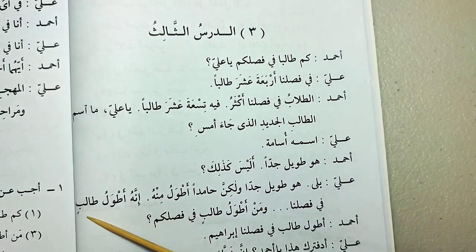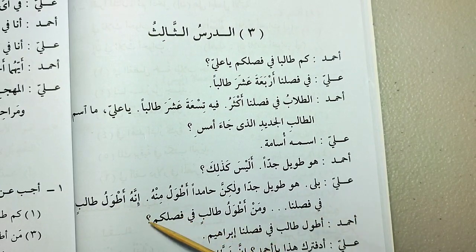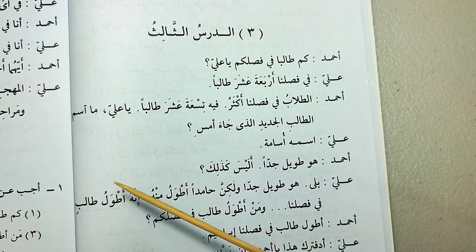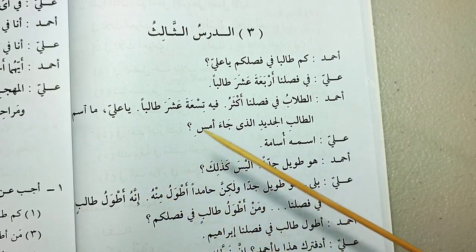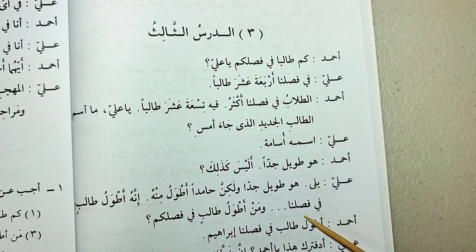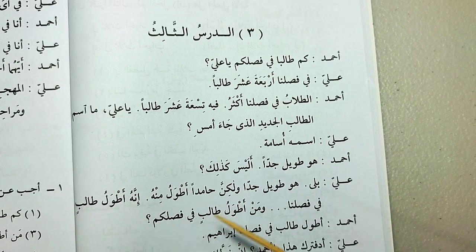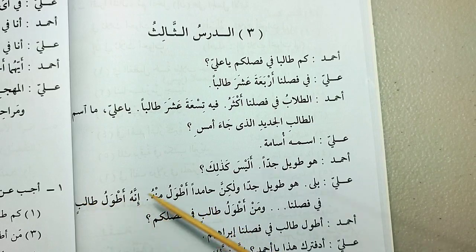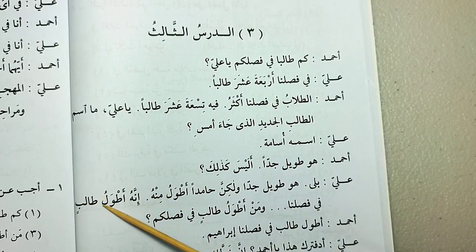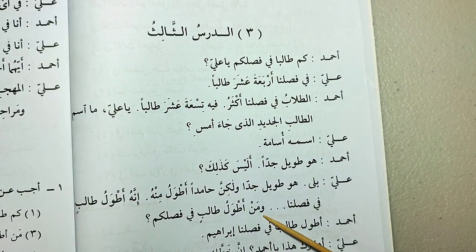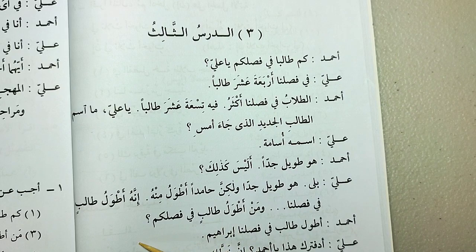إنه أطول طالب في فصلنا. Indeed, he is the tallest, the superlative degree now. Tallest. Here is taller than him. But here now, tallest student in our class. إنه أطول طالب. He is the tallest student in our class. How do we form this? Tallest and taller. And what's the difference between the two? This is one of the main concepts that's going to be explained in this lesson, which we're going to do next lesson, inshallah.